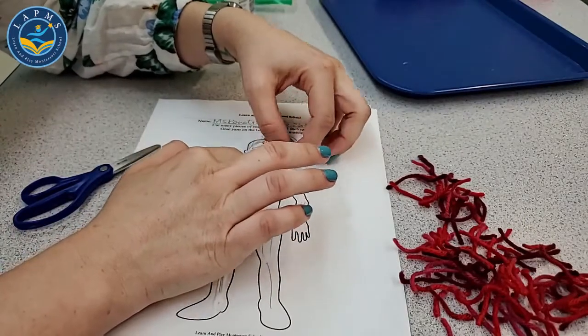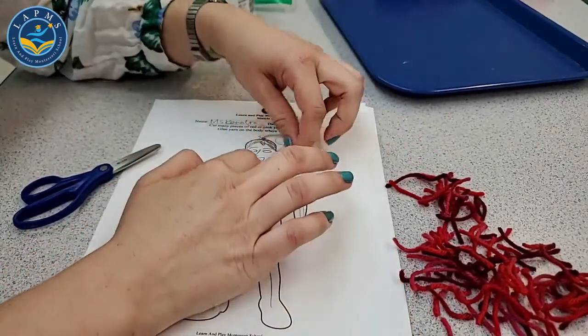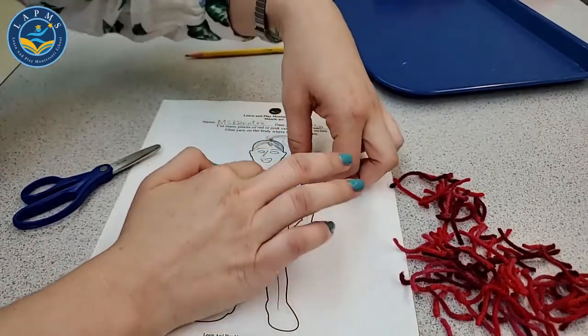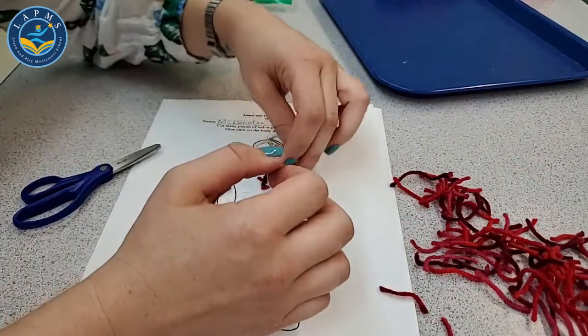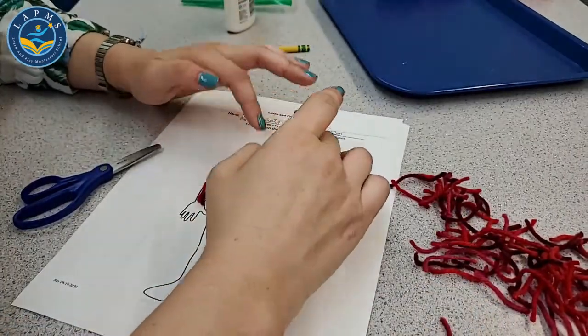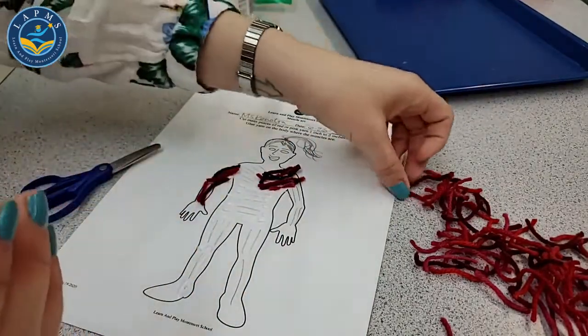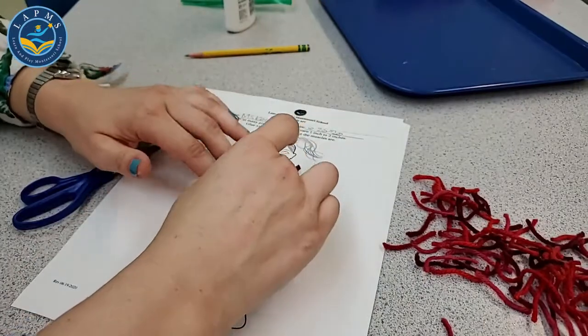I'm going to put some more short ones here. Go this way. And let's see. Maybe I'm going to need to cut some of the big ones smaller. Or maybe I can just find some that will fit. How are you guys doing? You got glue on your fingers? That's okay. After we're done, we'll clean everything up.